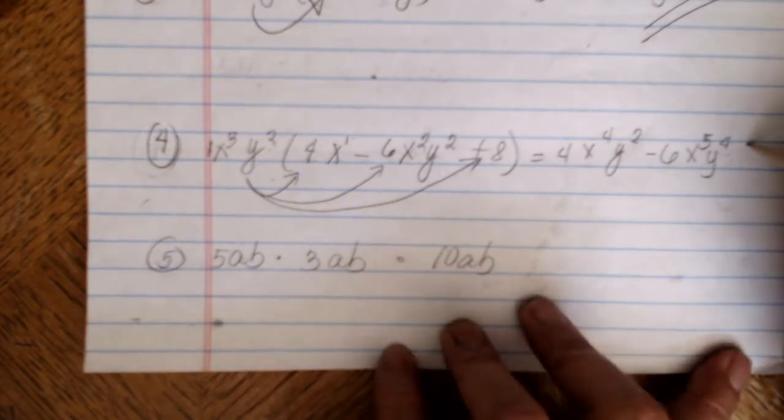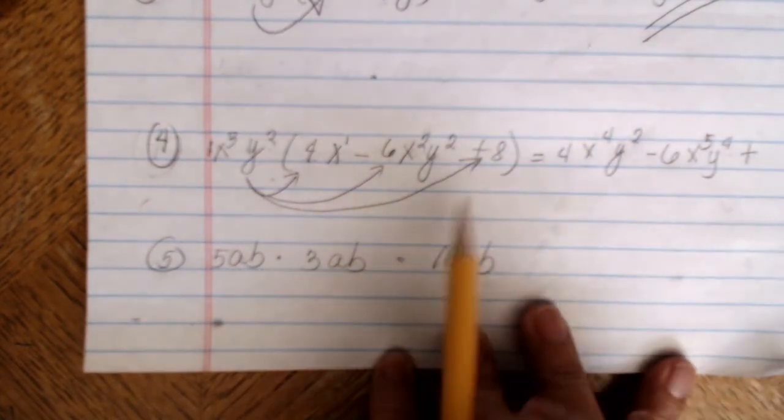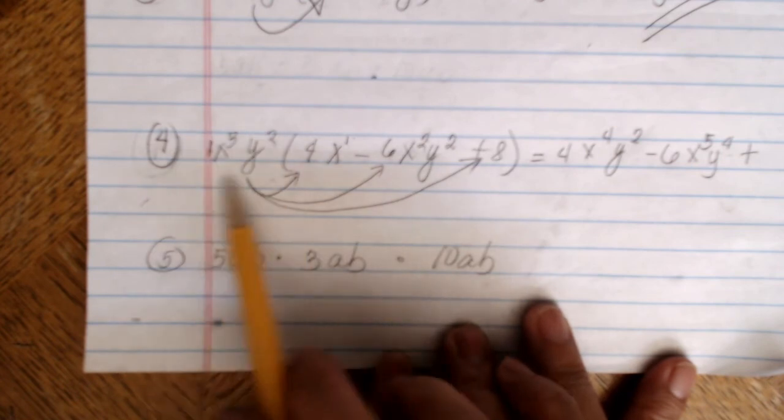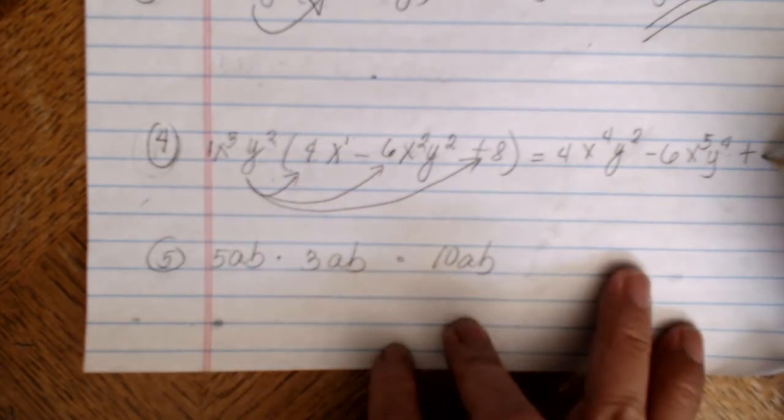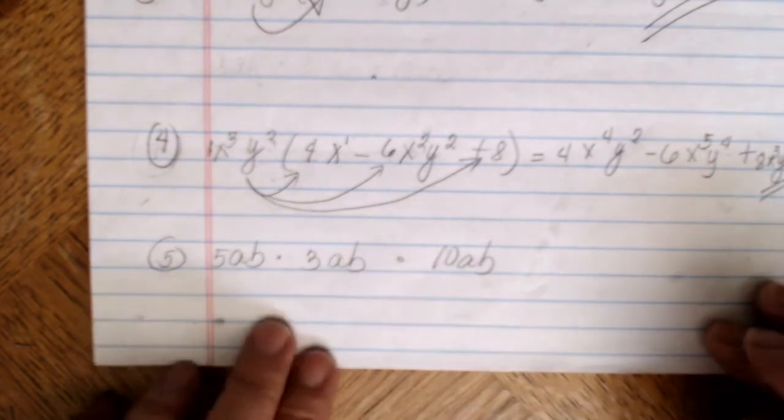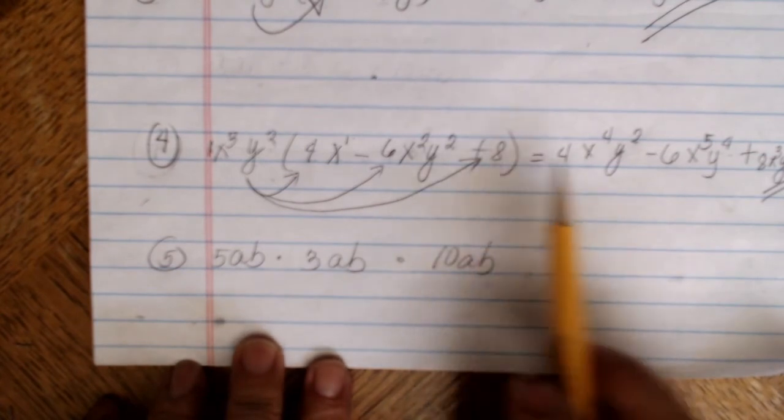Then plus 8 times x cubed y squared, and that would be 8x cubed y squared. There's nothing to add exponents to because there's no variable next to 8.